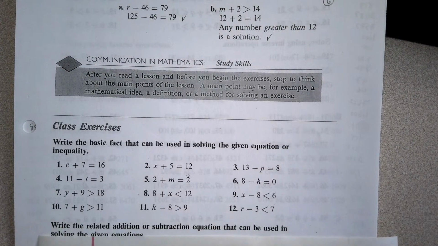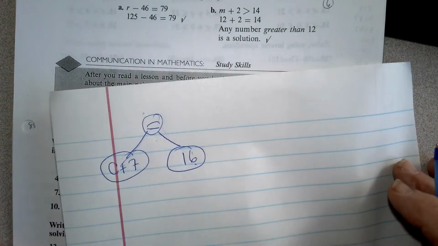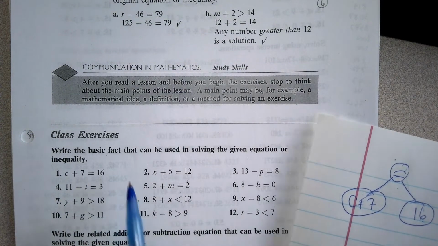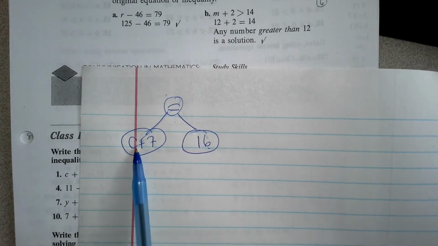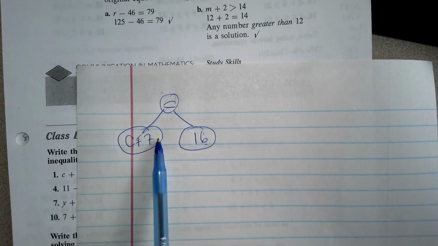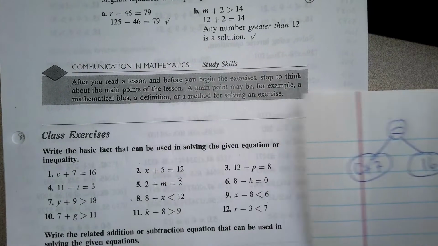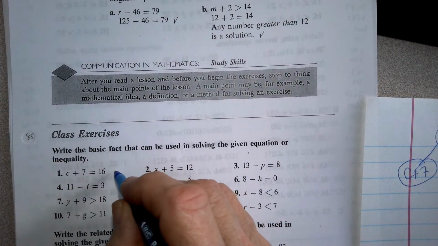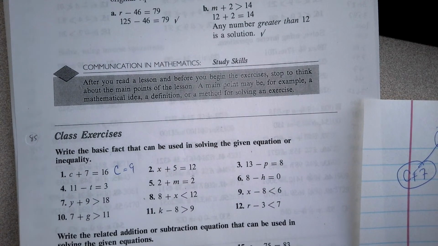So if I've got this problem, C plus 7, and it equals 17. I'm sorry, it equals 16. Just given a basic fact. All they want you to do on this first section is just say what number would cause it to balance with this 16 pounds. 7 plus what number would be 16? 9. So C would be equal to 9. So that's all you need to put here. Write the basic fact that can be used in solving the equation. So C is equal to 9. Normally I'd put C is equal to 9, but we're not going to do that each and every time.